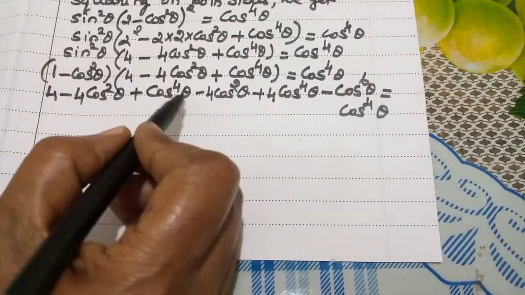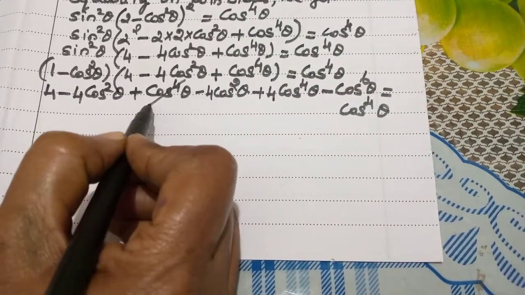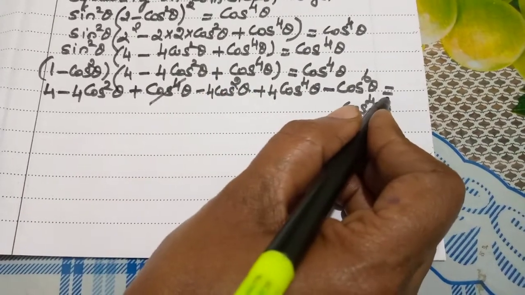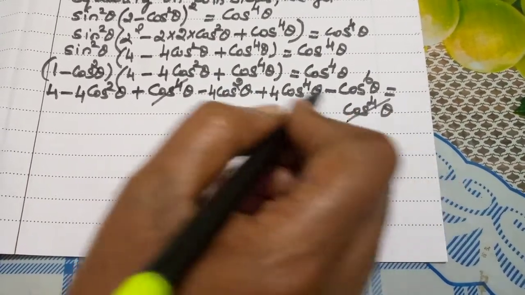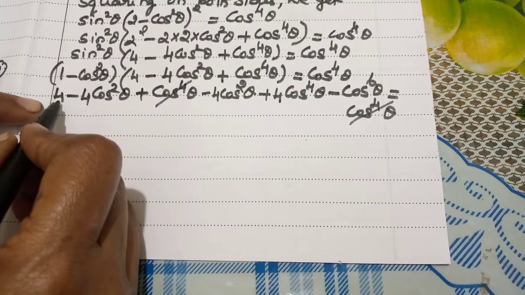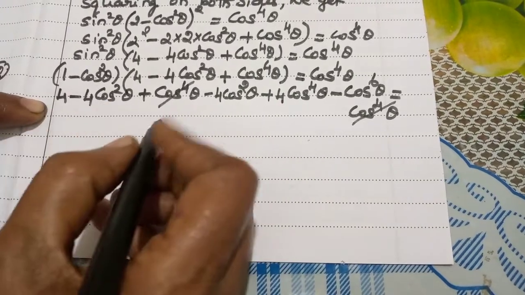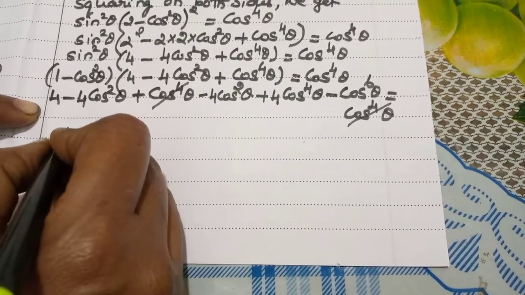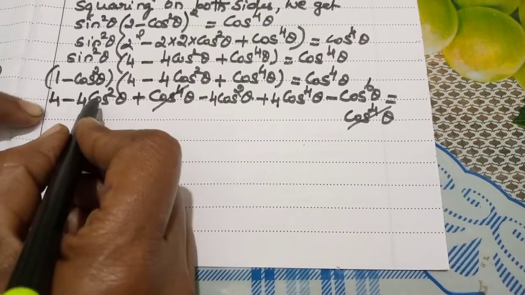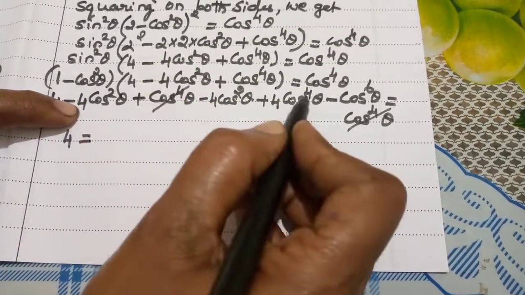Here cos power 4 theta, right side cos power 4 theta can be cancelled. Remaining this 4 only number term keep it here, remaining everything take it into RHS side. So 4 is equal to this term, this term, this term and this term.